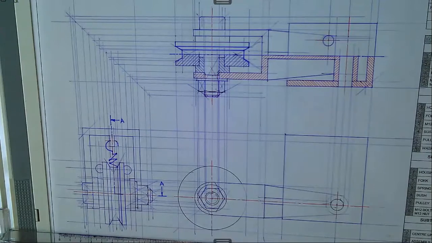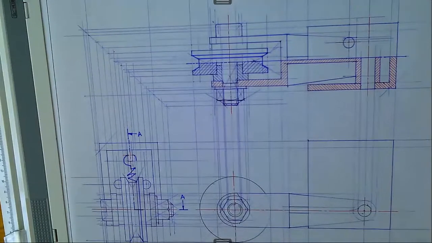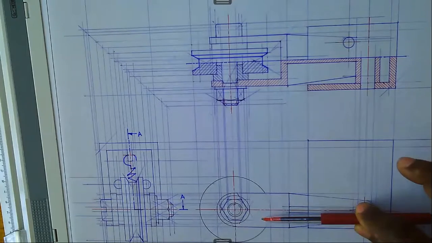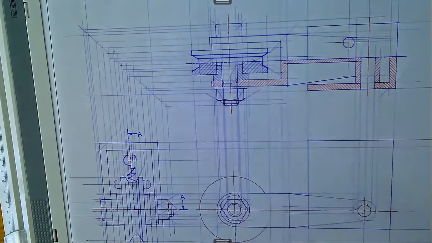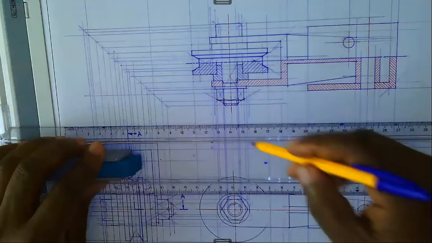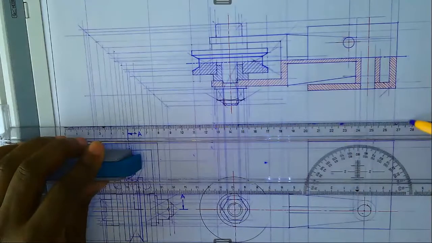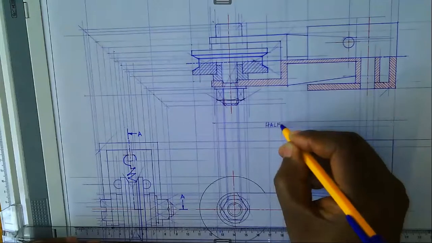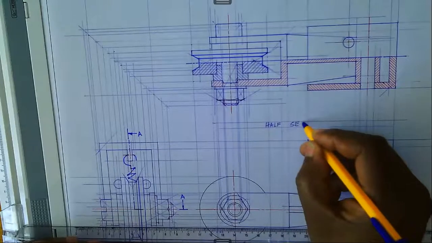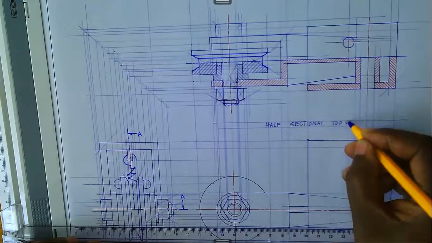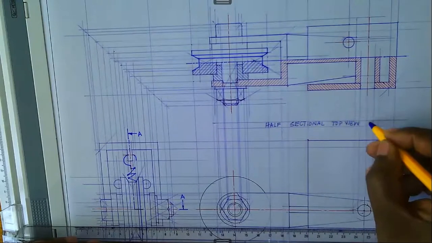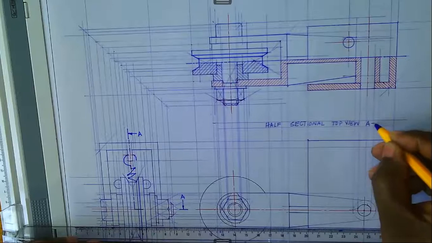Right, I hope you were able to get one or two things with regards to what we were doing today in terms of our assembly drawing. So we have this as our front view, the sectional top view. We also have that one as a left view. So we can just write here at the bottom, half sectional top view. But if you want to be specific, you can write half sectional top view, AA, like that.